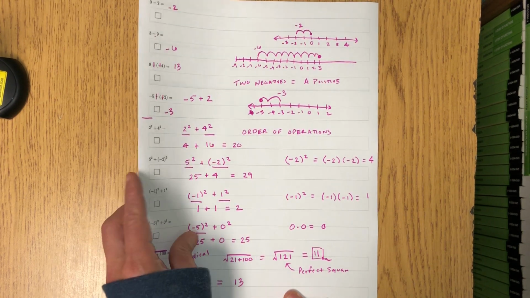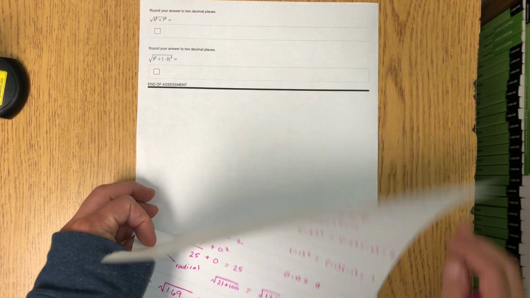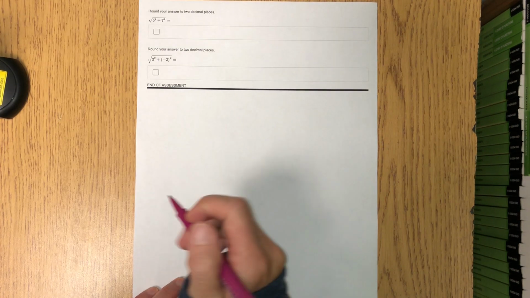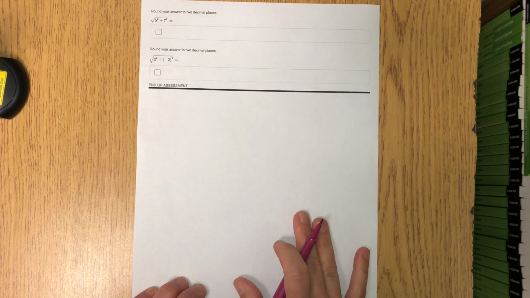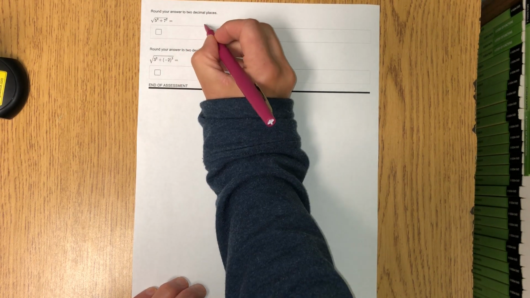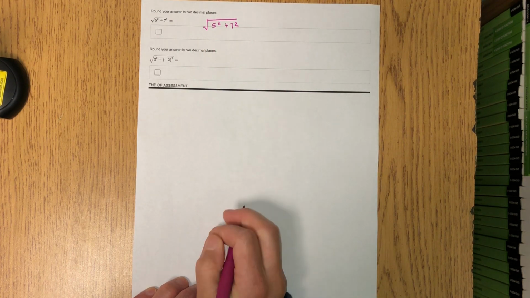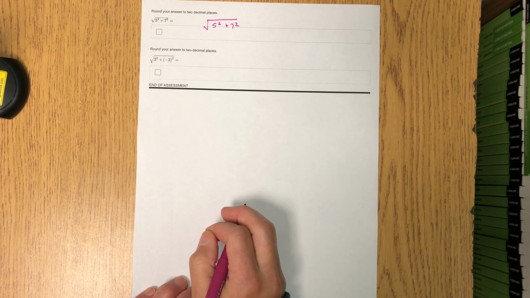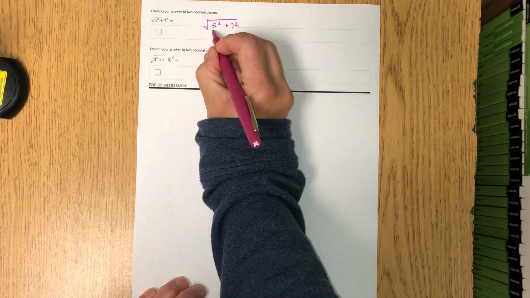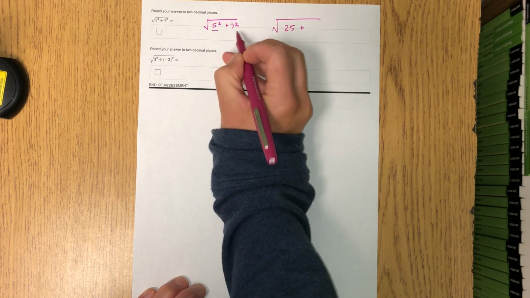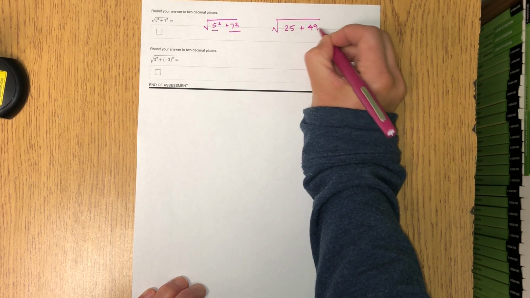All right, looking at the last couple of problems we have here, they're a little bit harder just because we have decimals involved. But we are going to have the square root of 5 squared plus 7 squared. Always do your exponents first because we're still using the order of operations. So 5 squared is going to be 25, plus 7 squared is 49.